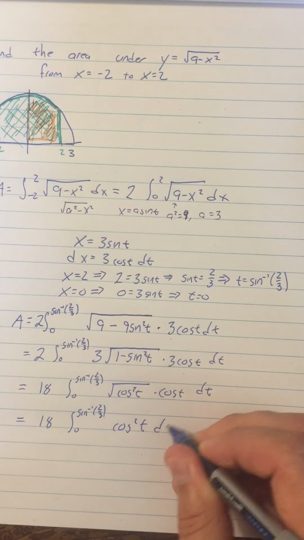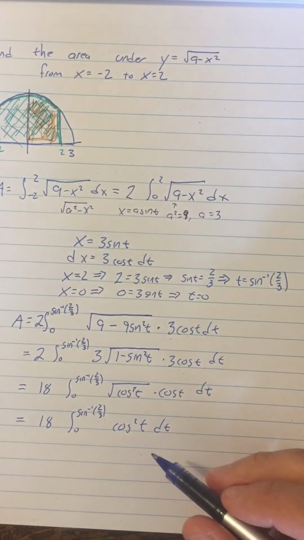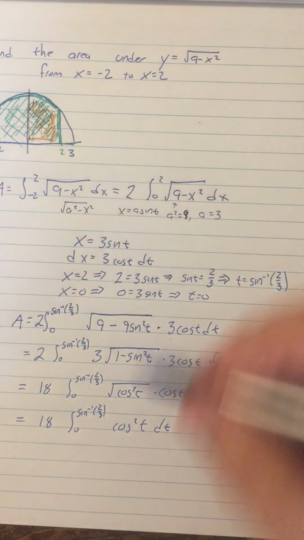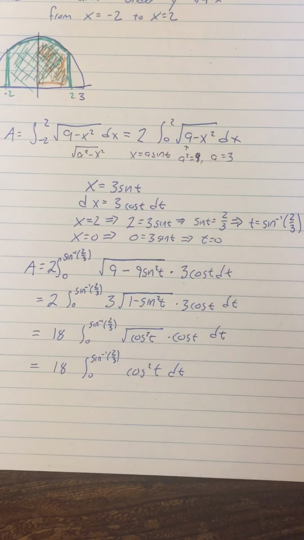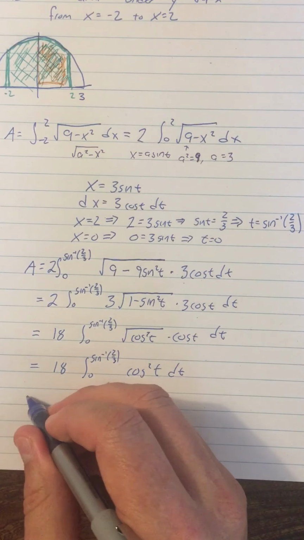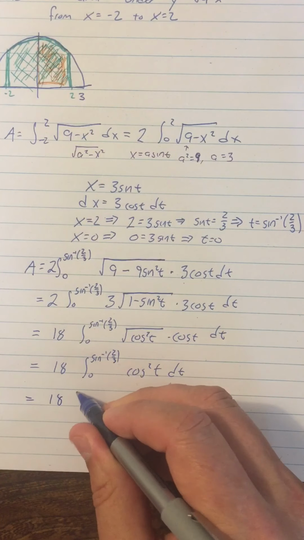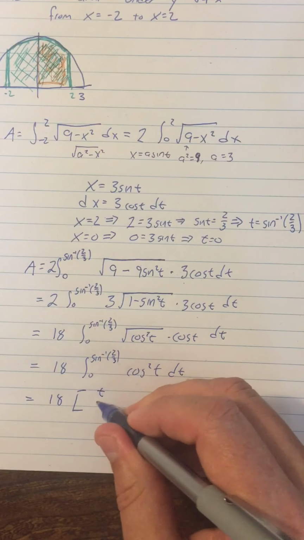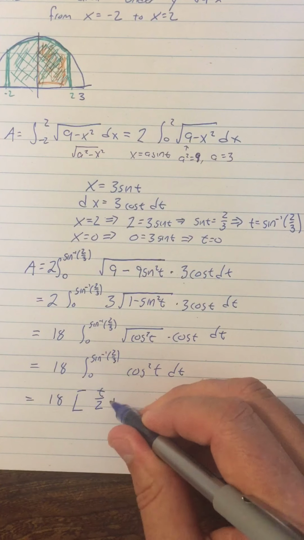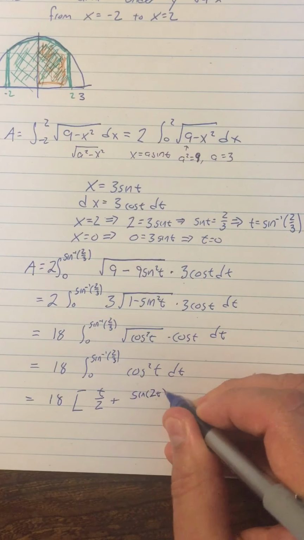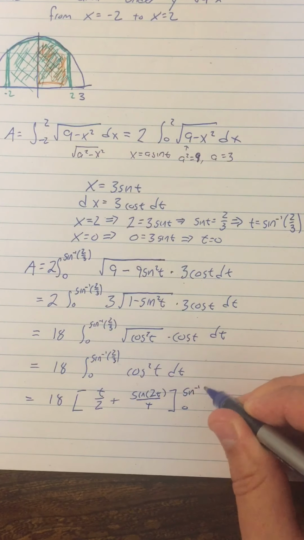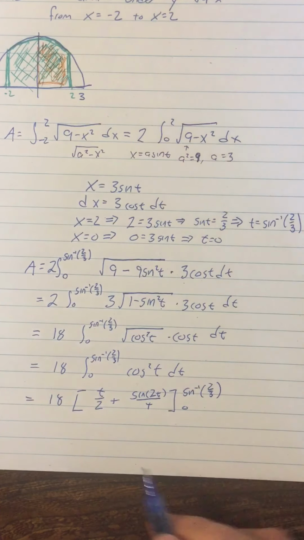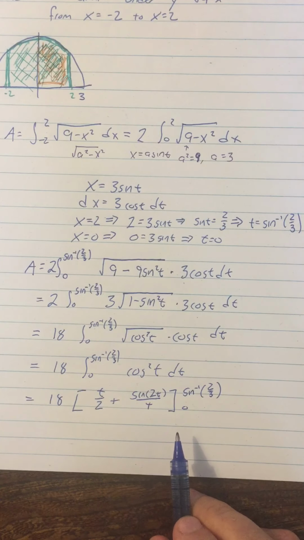So I think it's safe to say that when we start here, this integral is always going to come down to the integral of cosine squared, which is, again, why we learned that. So this equals 18 times, and we learned that the antiderivative of cosine squared t is t over 2 plus sine of 2t over 4, evaluated from 0 to inverse sine of 2/3. All right, so that's what we have so far, and we'll start working on evaluating.